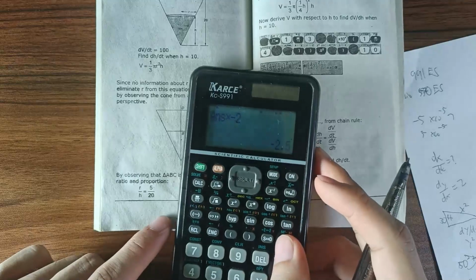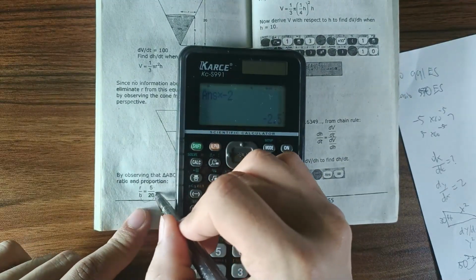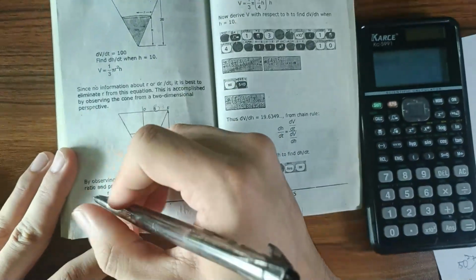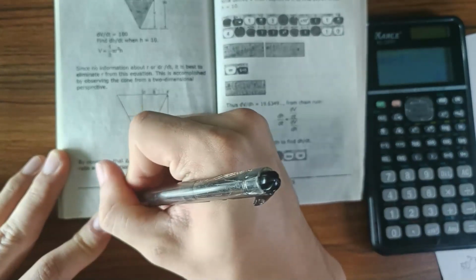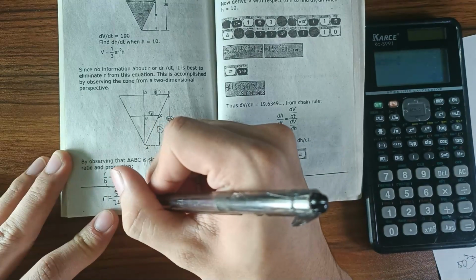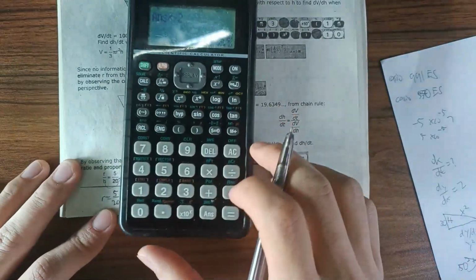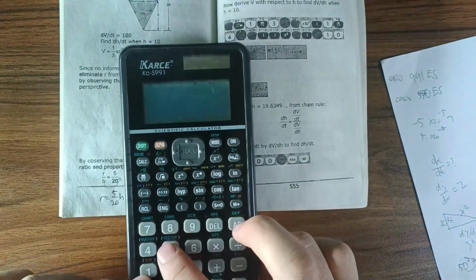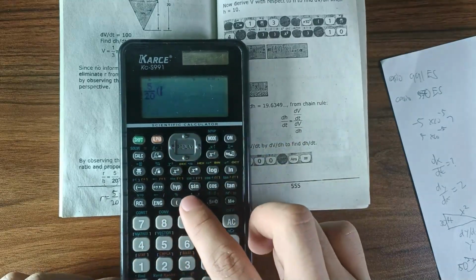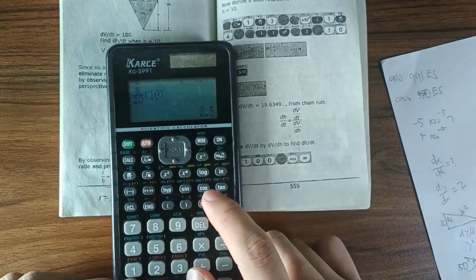So move this height here, and then that will be R is equal to 5 over 20 H. And then if you want our height to be 10, 5 over 20 multiplied by 10, that would be 2.5.